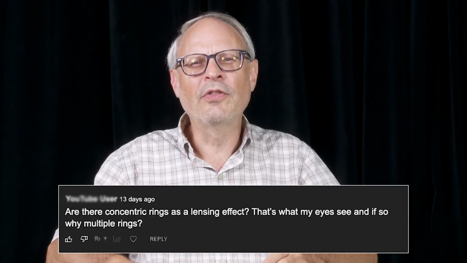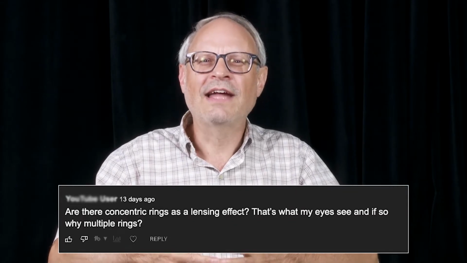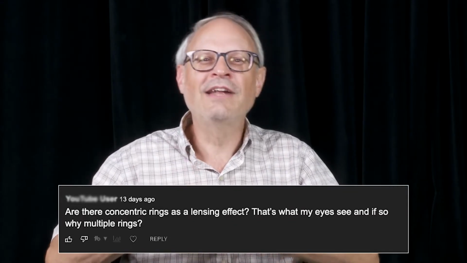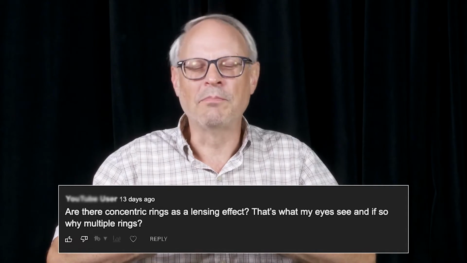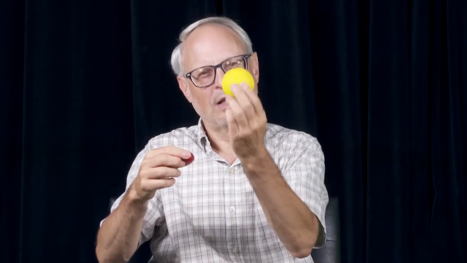And the question is, are there concentric rings as lensing effects? That's what my eyes see, and if so, why are there multiple rings? Yes, the answer is yes, absolutely. And the reason we have those lens segments is because the cluster of galaxies is a large mass.